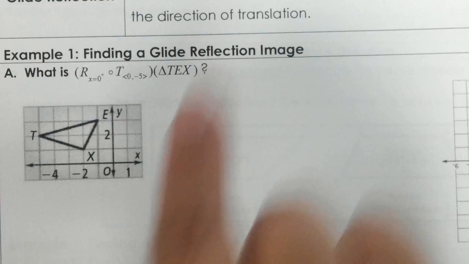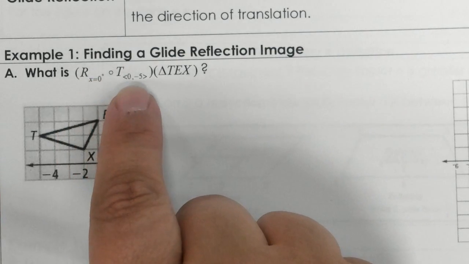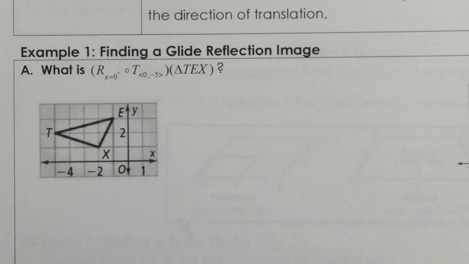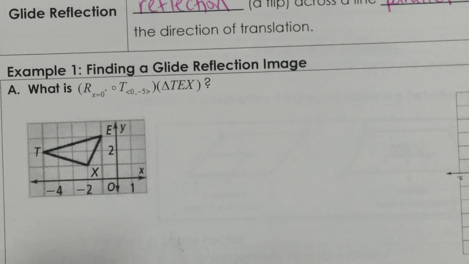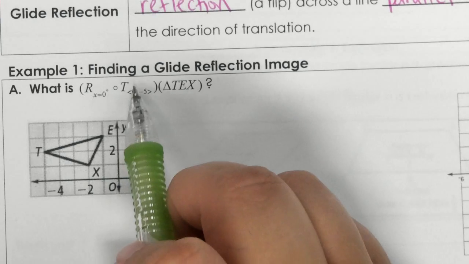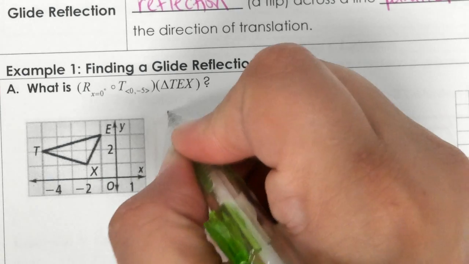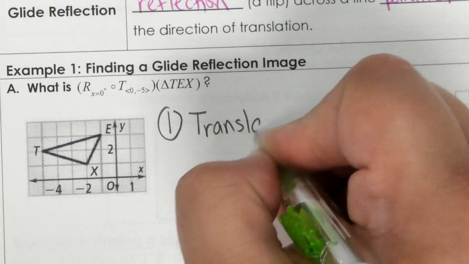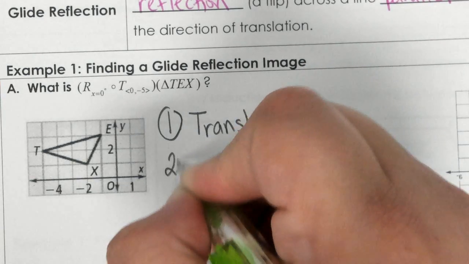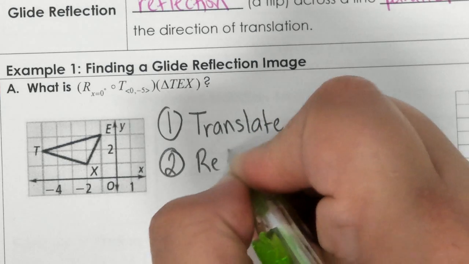your rule right here looks kind of scary, but it's not. So even though it says reflection first and then translation, you always do the translation first. Whatever is in the second spot is what's done first. So you are going to translate, and then you will reflect.